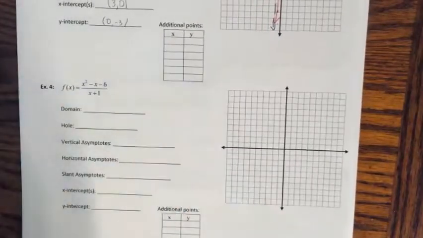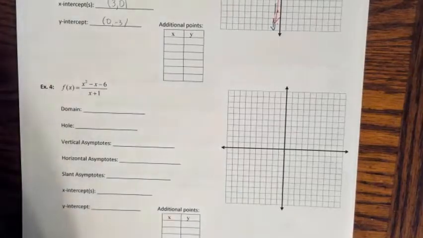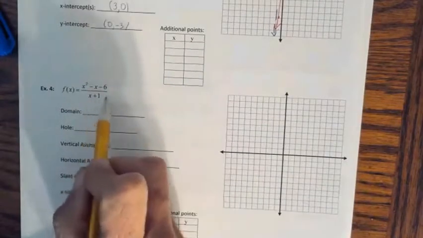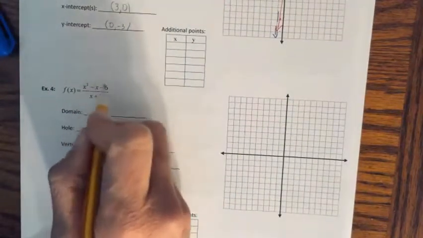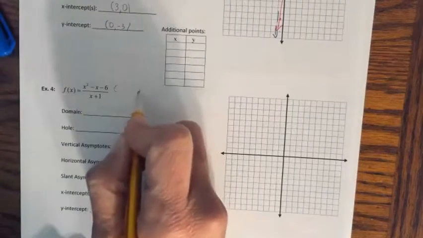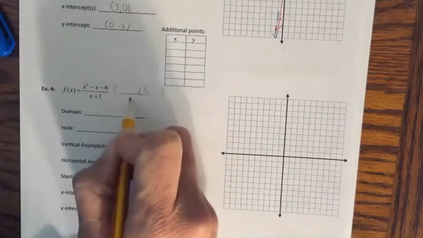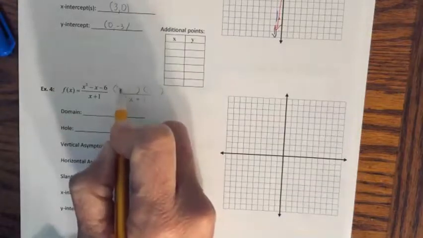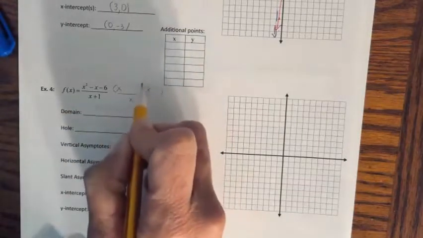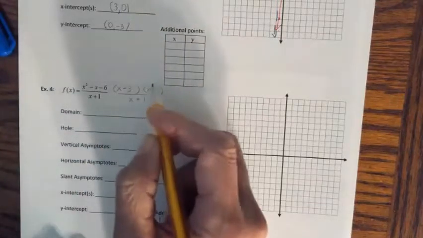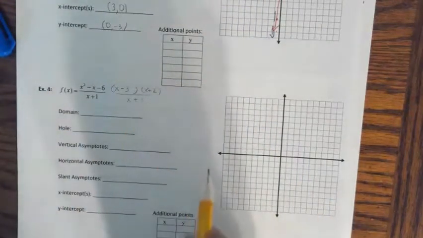All right, so our last example. We're going to find the domain. We're going to first factor the numerator and the denominator. The denominator is not going to factor, so we've got x plus 1 here. First thing I always check: is there going to be a hole? No, because there aren't any common factors in the numerator and the denominator.